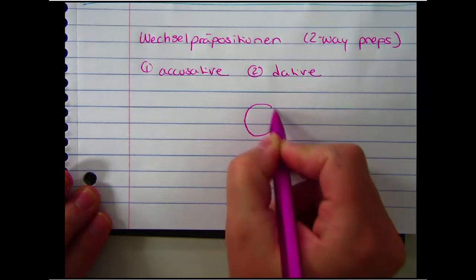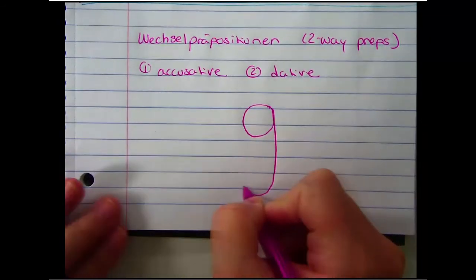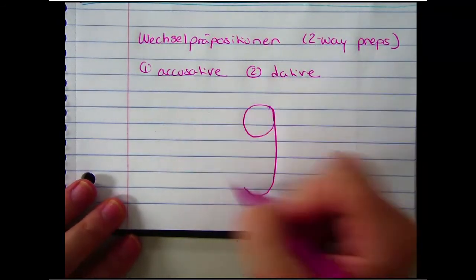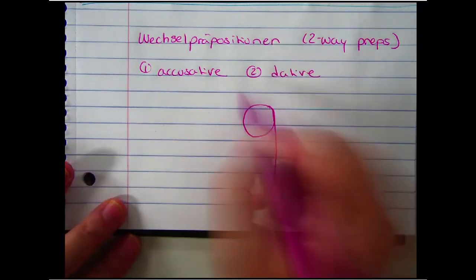So a good way to remember those is to draw a big number 9, and then you can put the 9 prepositions, since they're prepositions of location, around and within the 9.